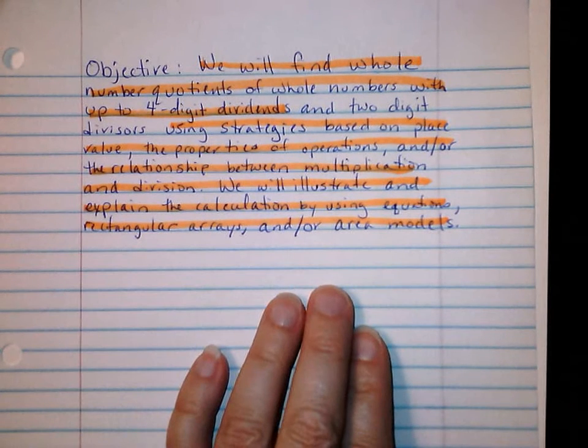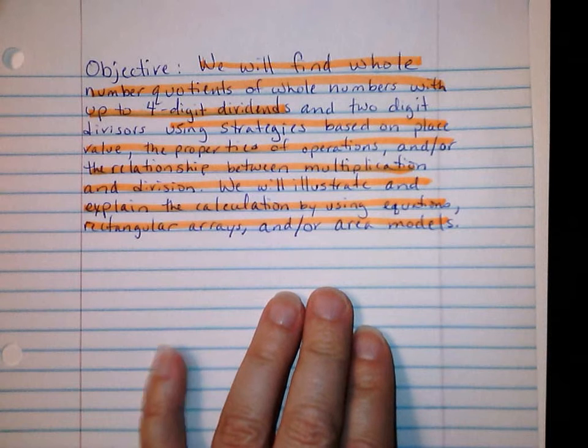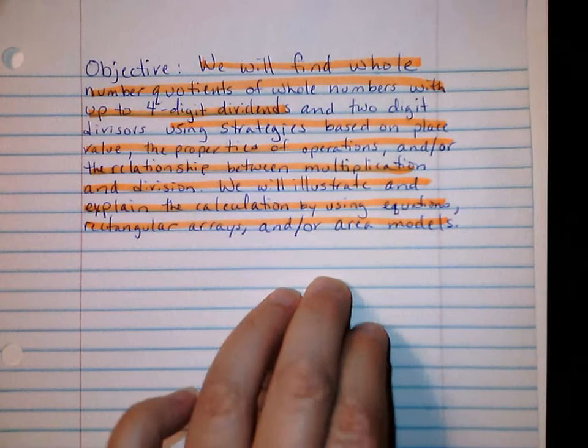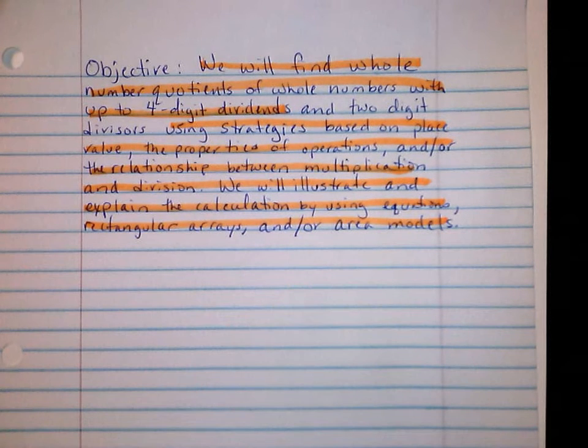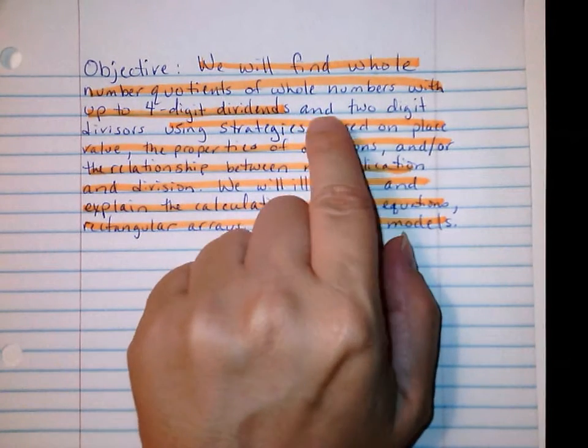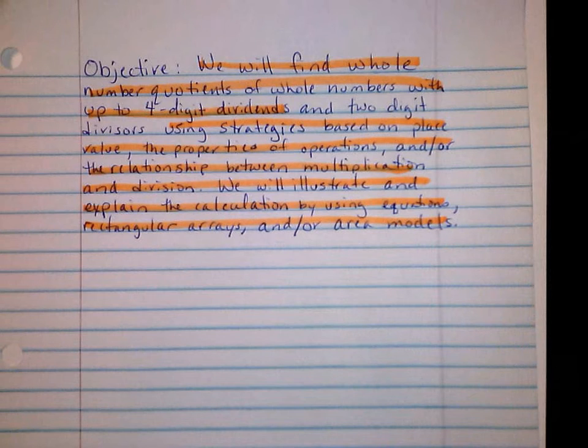So this is the bulk of this chapter. However, if you look at what I have highlighted, most of this standard is a review of 4th grade. The only thing that's different between the 4th grade standard and this standard, which is 5th grade, is this little phrase right here, and 2-digit divisors. In 4th grade, they divided with 1-digit divisors. In 5th grade, we expect them to expand on that and do 2-digit divisors.